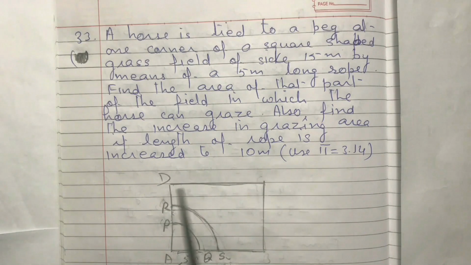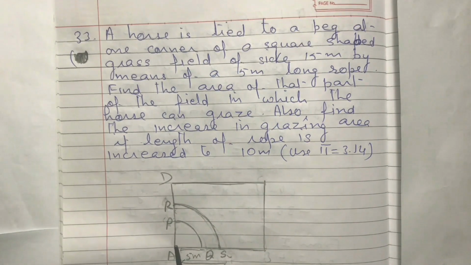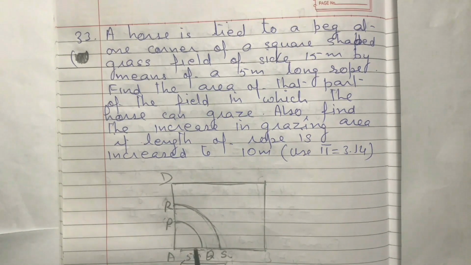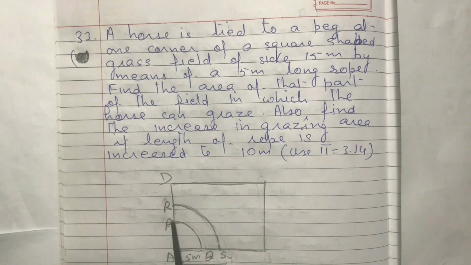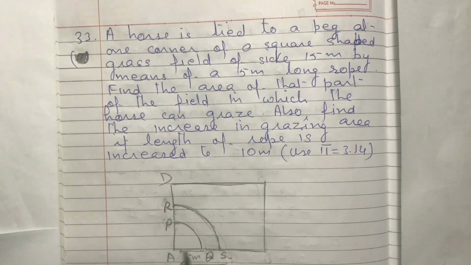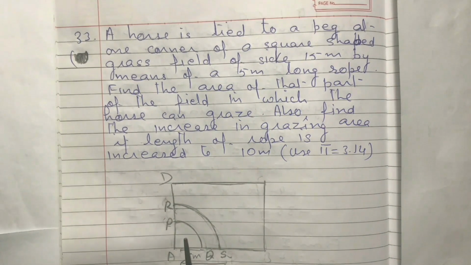Now this is a square field. A horse is tied at one corner of this field, and that horse is tied with a 5 meter long rope. So he can graze this much area, PAQ. So this is a sector. He can graze this much area. We have to find the area of this sector.